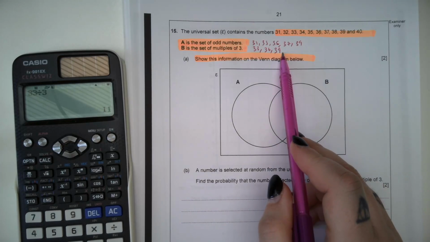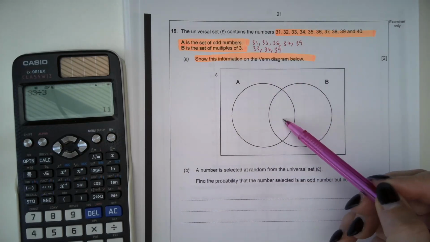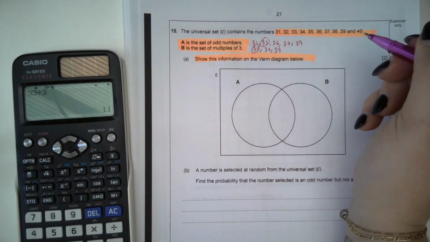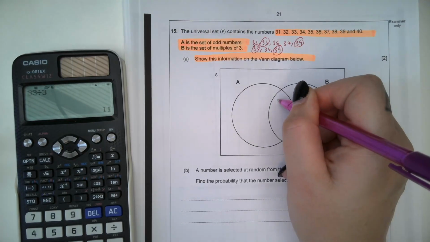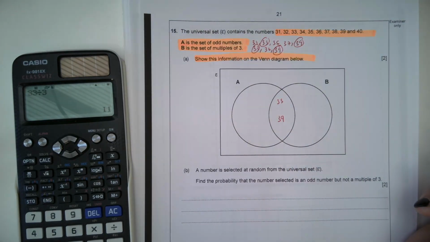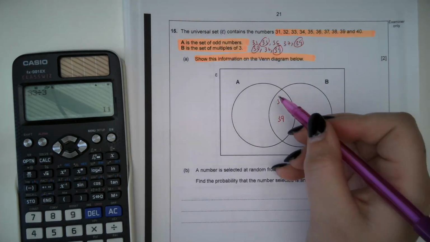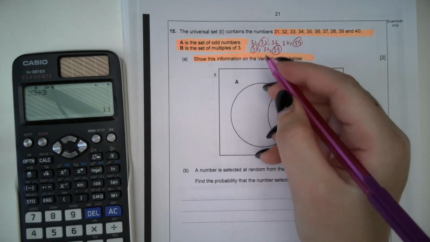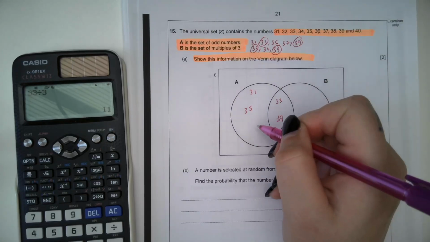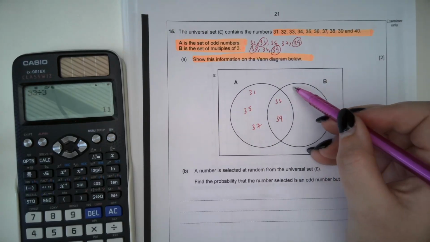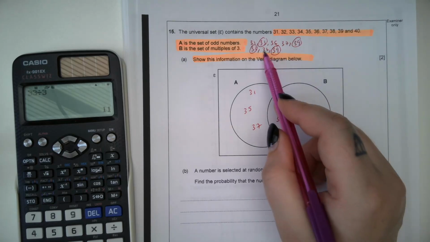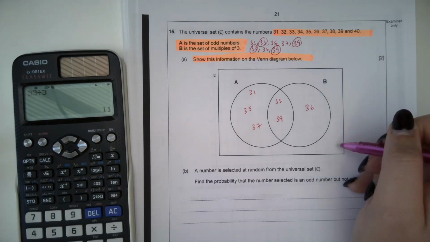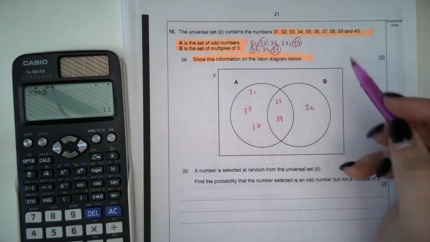We now need to sort these into the diagram, guys. So in the middle of a Venn diagram goes anything that they have the same. So 33 and 39. So 33 and 39 are going to go in the middle of the Venn diagram. In the remainder of the A circle goes anything left in this A list. So 31, 35 and 37. And then in the B circle, the remainder goes anything left in the B list, which is 36.